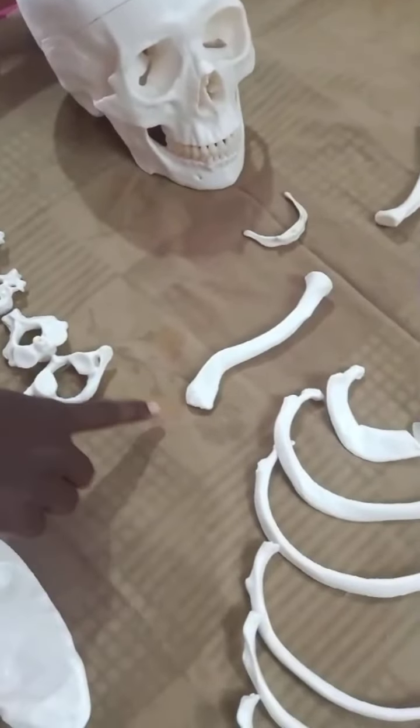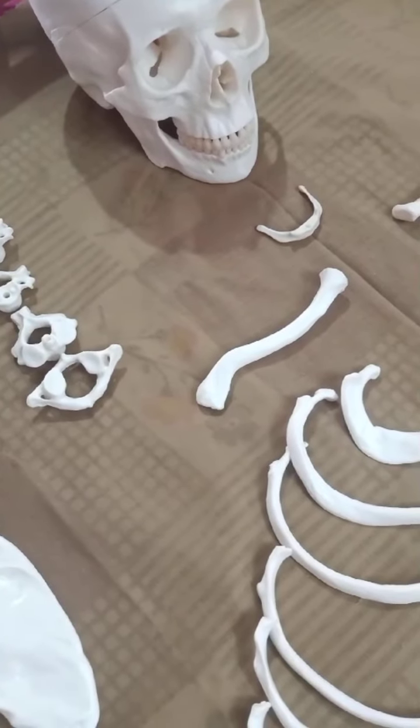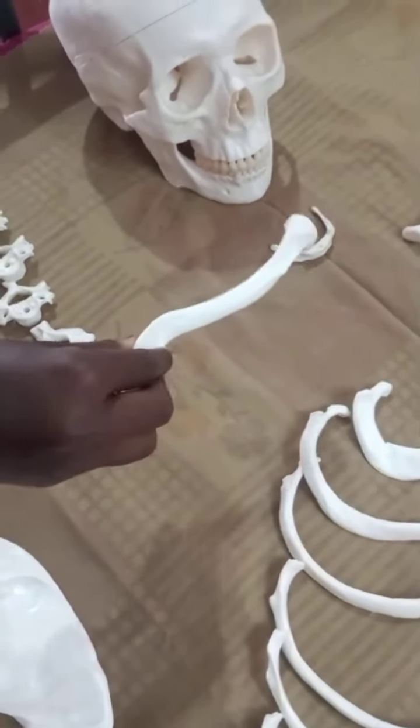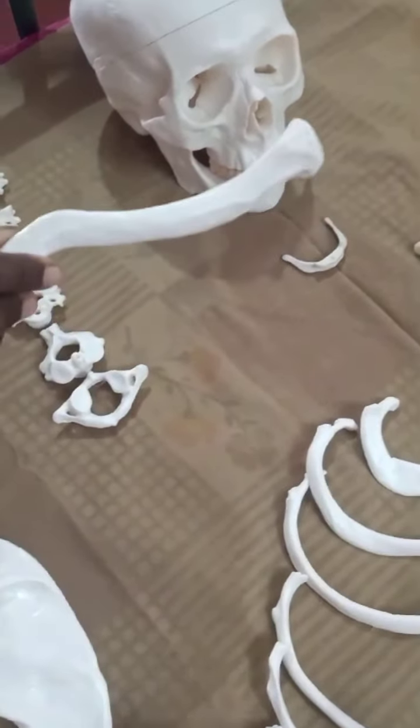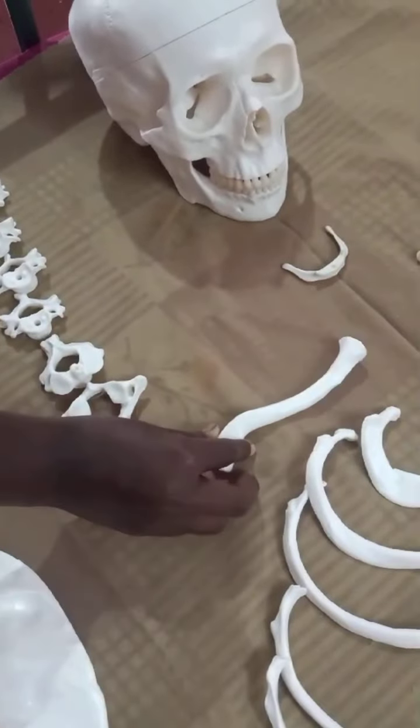On the superior aspect of the thorax, on the anterior part, is a bone called the clavicle. This is the only horizontal bone in our body, and this bone gives the shape to the thorax.